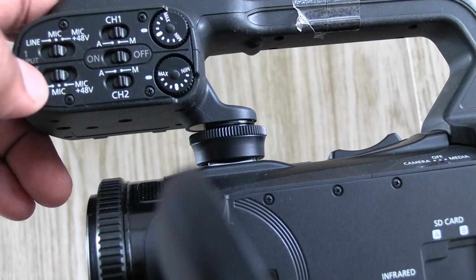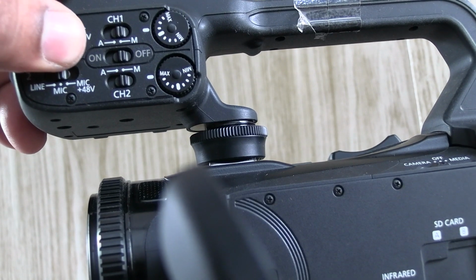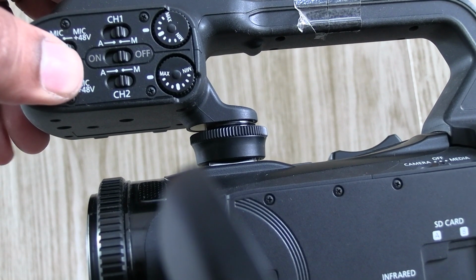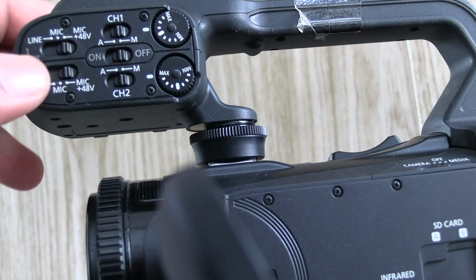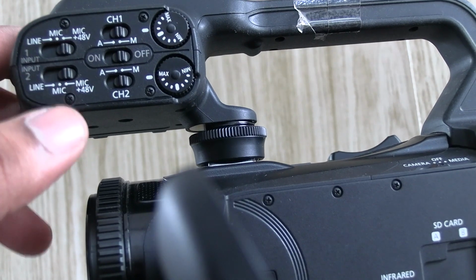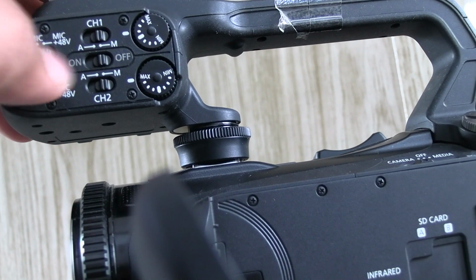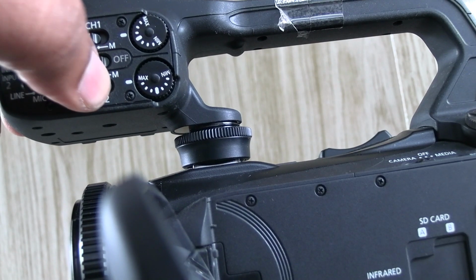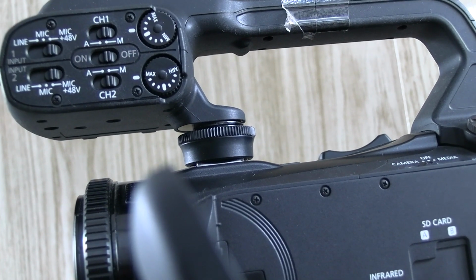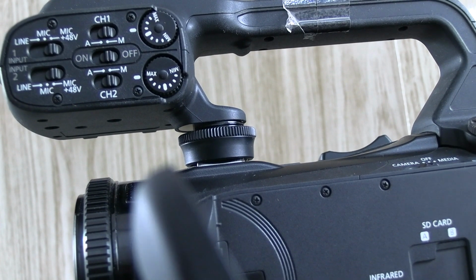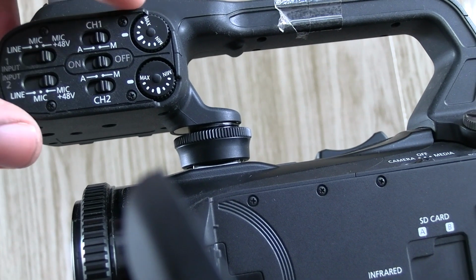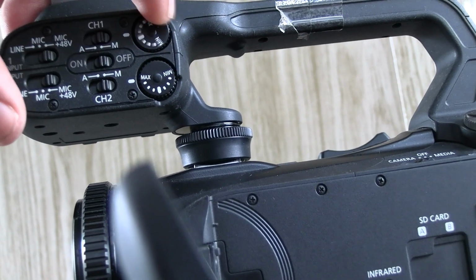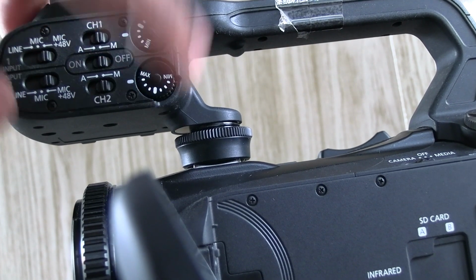If the mic doesn't have inbuilt power, you can turn it to mic plus 48 volt phantom power, right? Here you have channel 1 manual or auto. Here you have channel 2 manual or auto. Depending on the mics you use, you can change it. This is the level for channel 1 and channel 2.